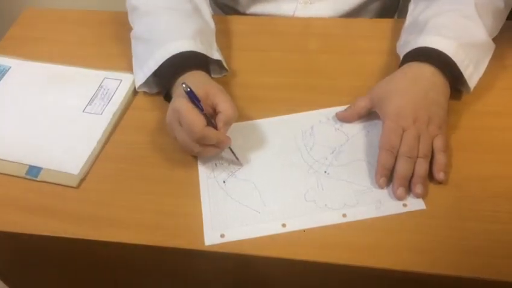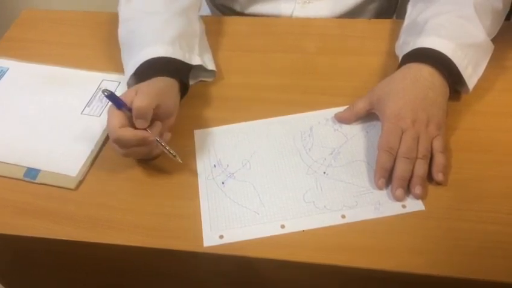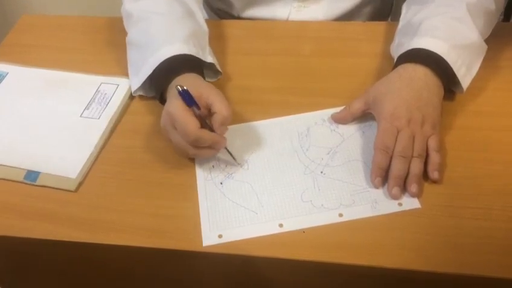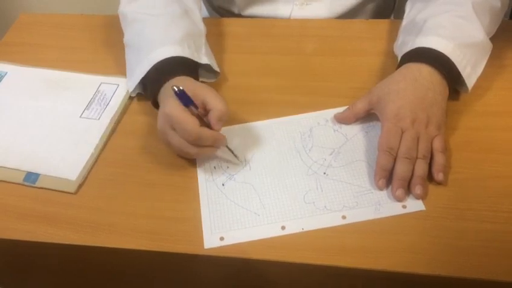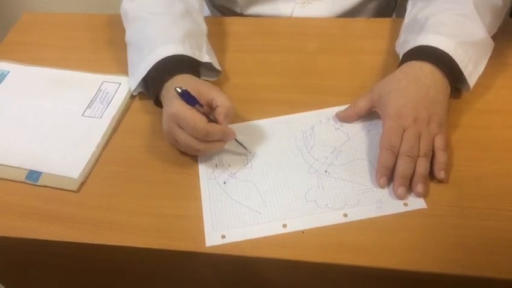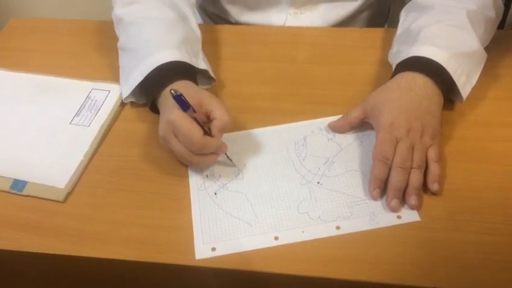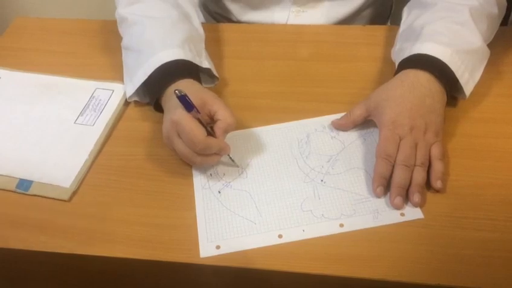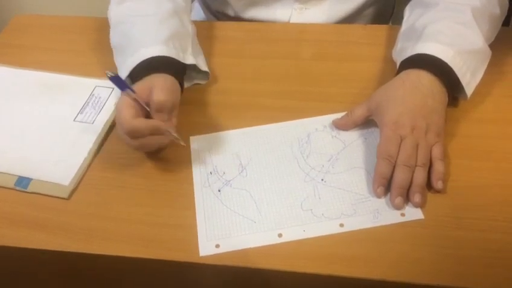And after that, the 11th cranial nerve leaves the skull through the jugular foramen, and here it subdivides into an internal and external branch, ramus internus and ramus externus. Number 5, that is ramus internus, and ramus internus continues to the 10th cranial nerve.